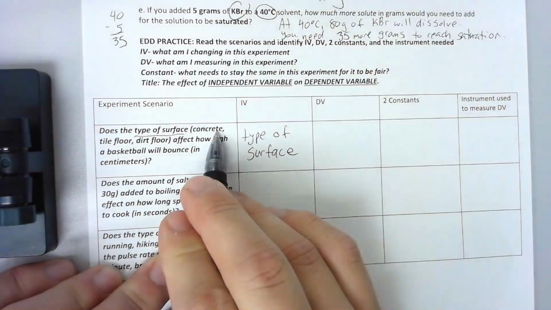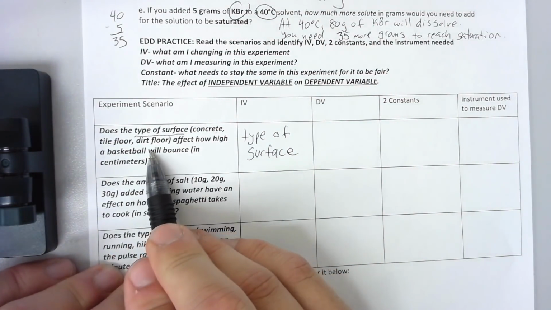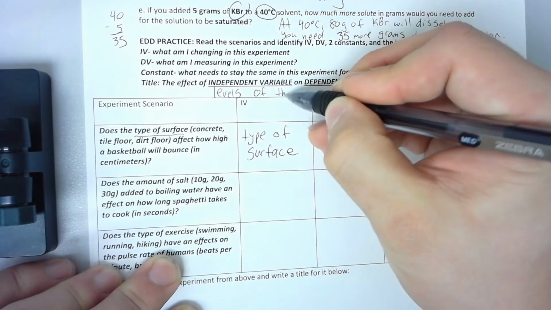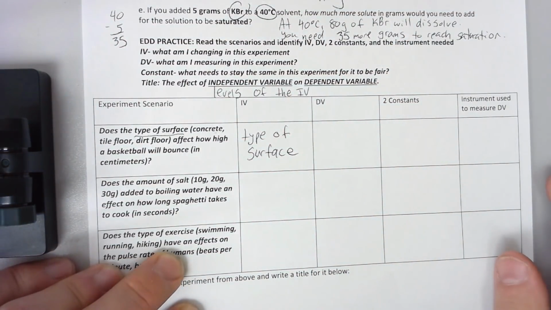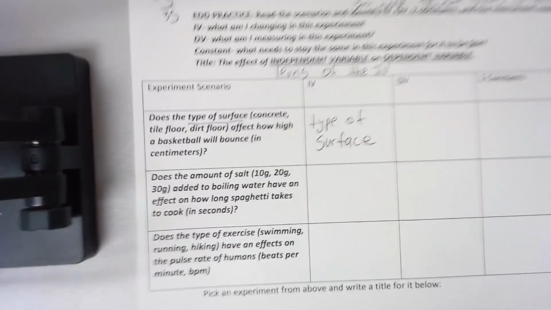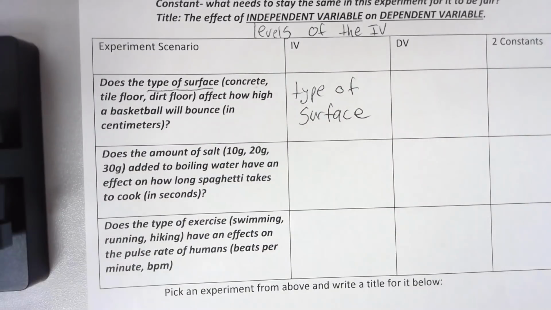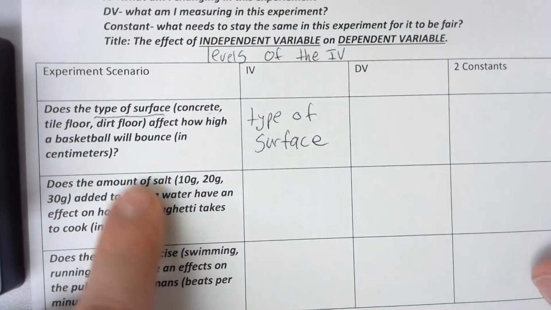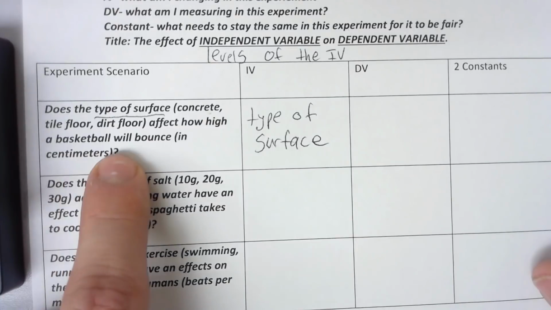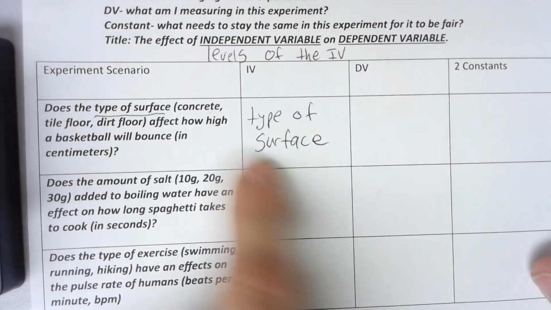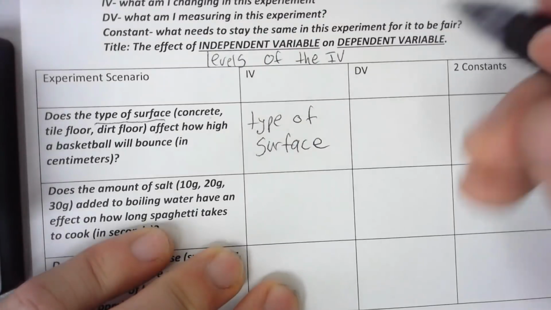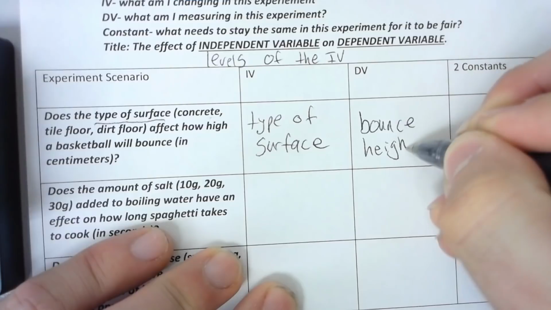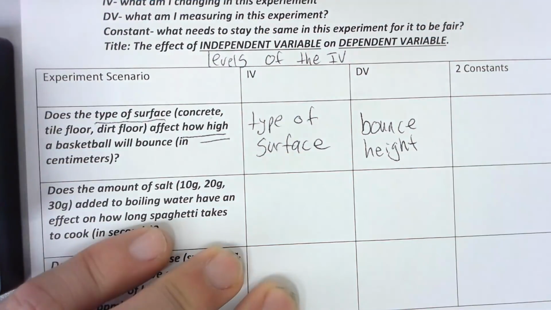Okay, concrete, tile floor, and dirt floor, those are called levels of the IV, or the different ways we are changing it. But the IV is, what are you changing? What are you manipulating in this experiment? DV is how you're going to measure it. So read this experiment. How high a basketball will bounce on each of these surfaces. So what are we measuring in here? We're measuring bounce height, right? Because we're trying to see how high they will bounce.